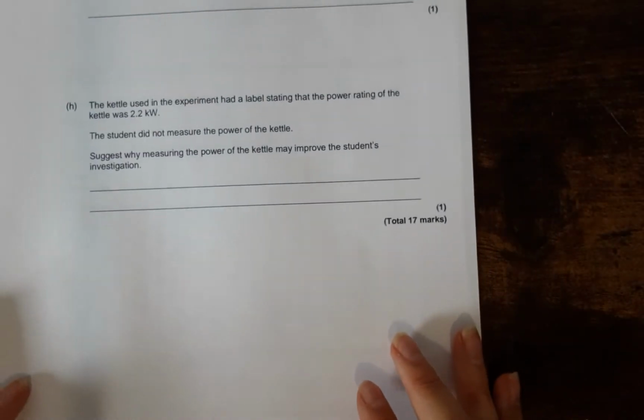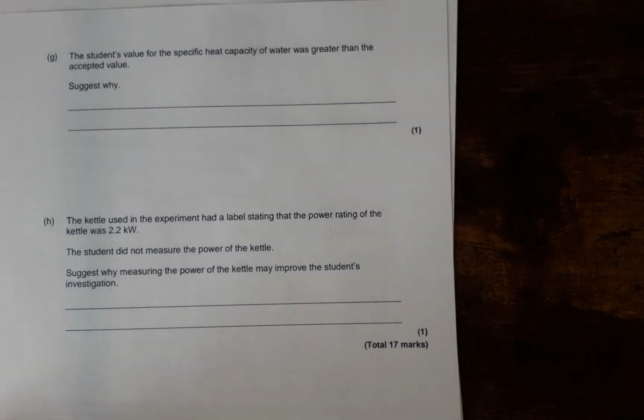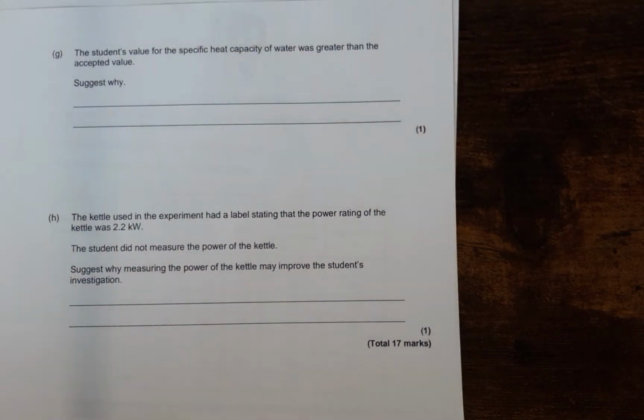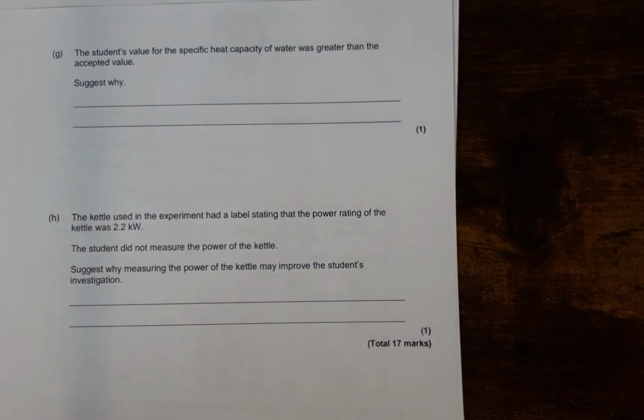Okay, so for the next bit, the student's value for the specific heat capacity of water was greater than the accepted value. Suggest why. Now, there's always a question like this that's added on after you've done a specific heat capacity question. And it's because some of the energy that is supplied does not actually go into raising the temperature of the water. At this point, it's not really good enough to say that some of the energy is wasted.